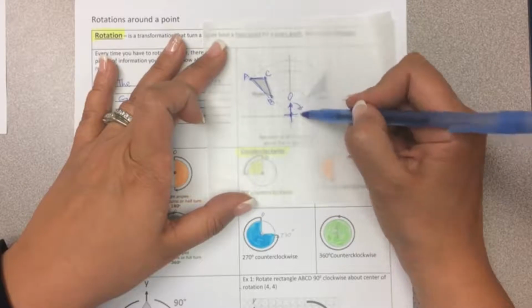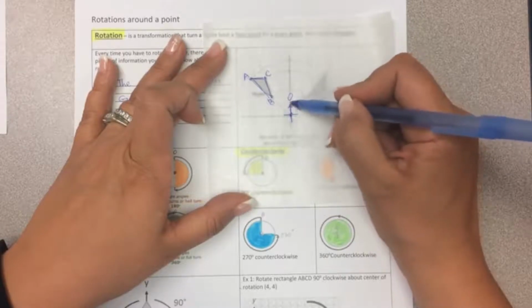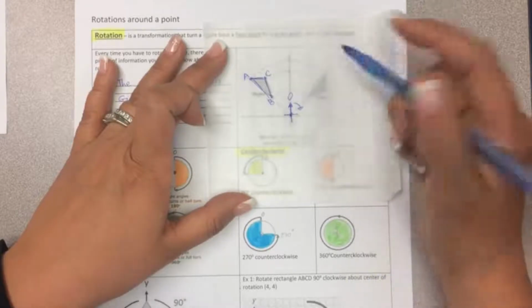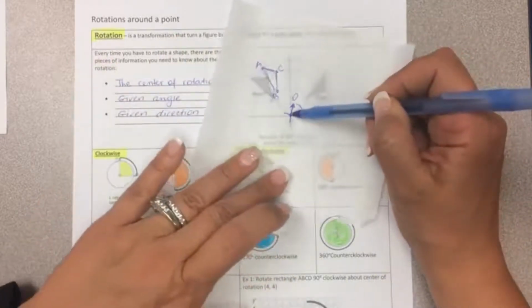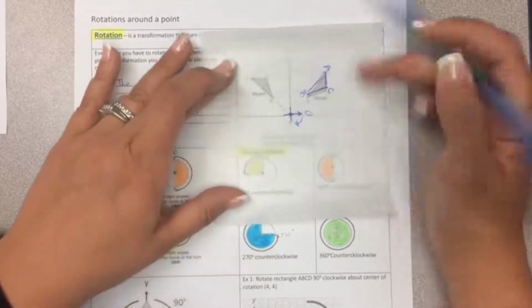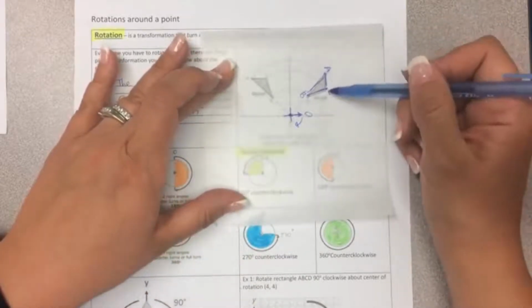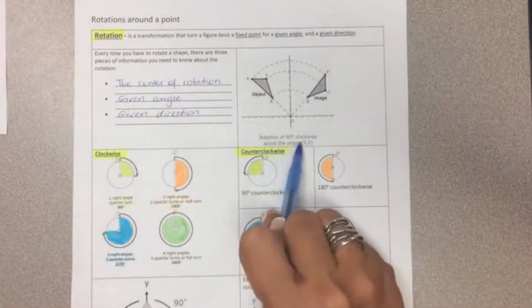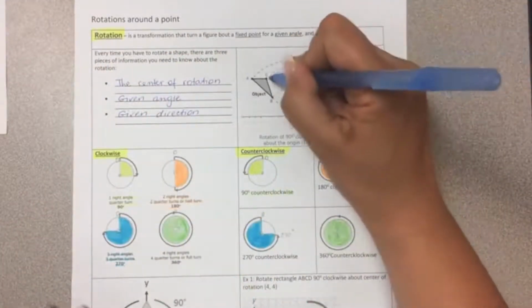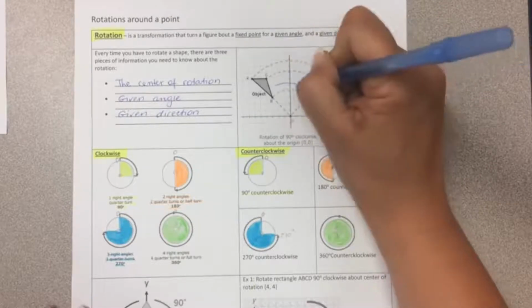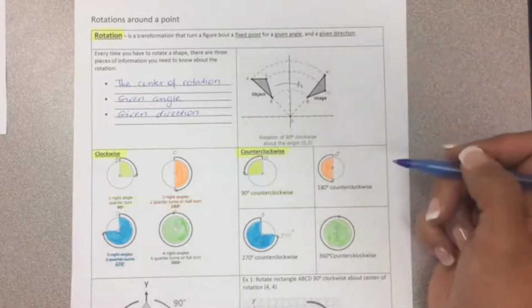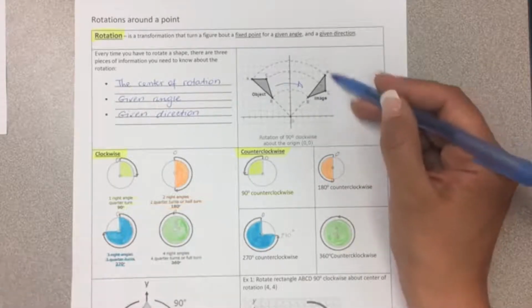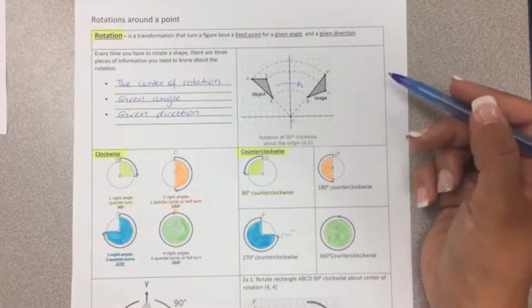In other words, this arrow has to be lined up with this axis. So once you have your center of rotation, we're matching up to the grid. If I match that to the grid and line it up, it overlaps exactly. So therefore, this explanation was the rotation of 90 degrees clockwise. So this triangle was rotated clockwise 90 degrees to result in the A prime, B prime, and C prime triangle.